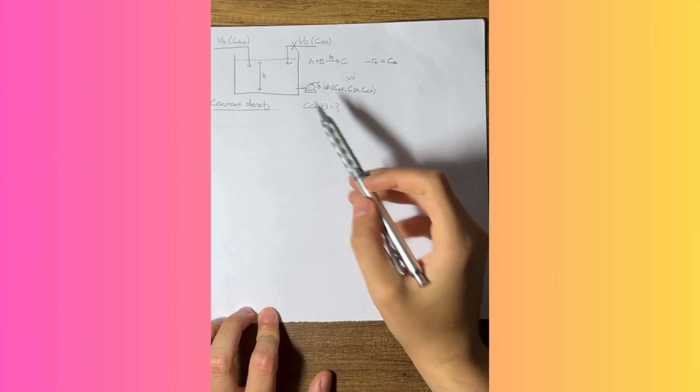Let's continue. Equal accumulation, it's the same: A times Z times dCAF over dt plus A times CAF times the derivative of height with respect to time. Okay, how will we continue?